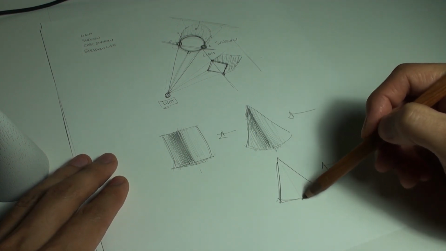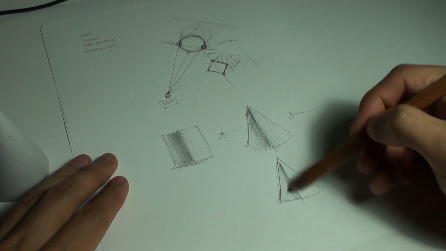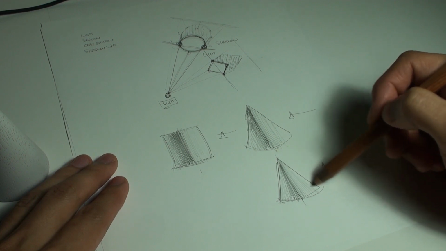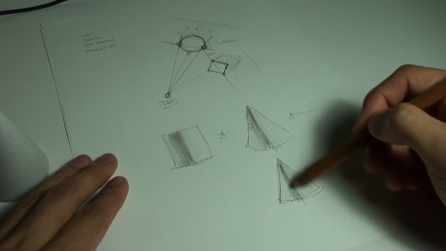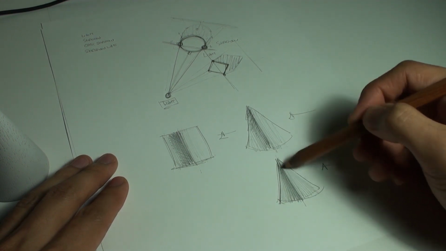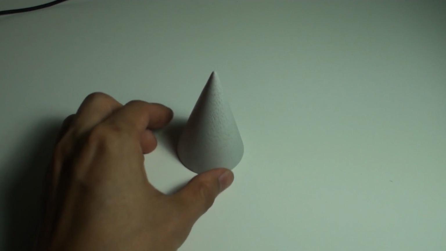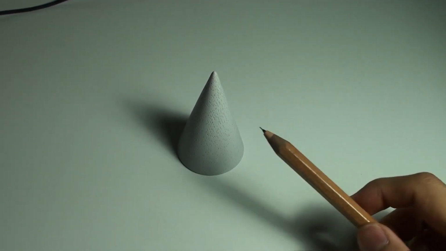So if our shadow line were right down the middle, our values change in angle to match the curve of the body. Okay? So we can see that here.